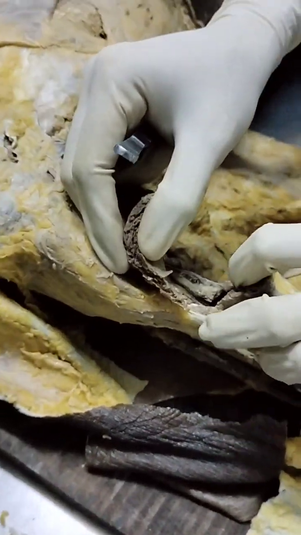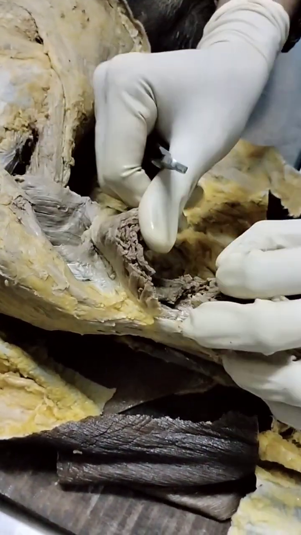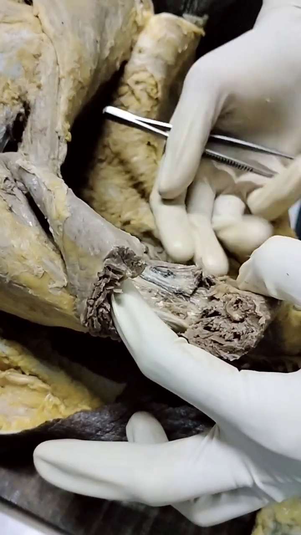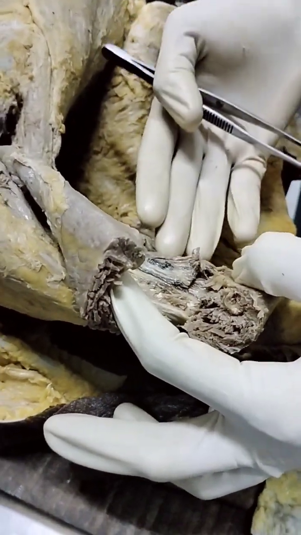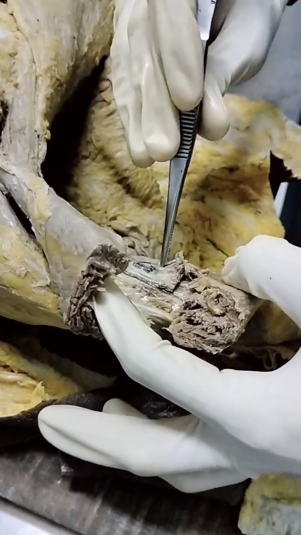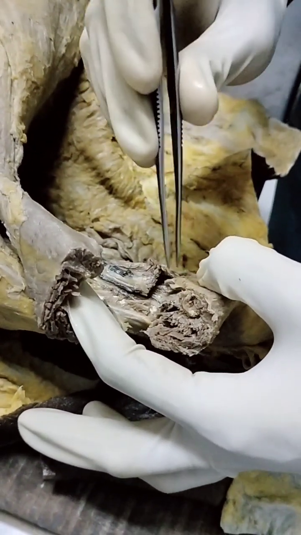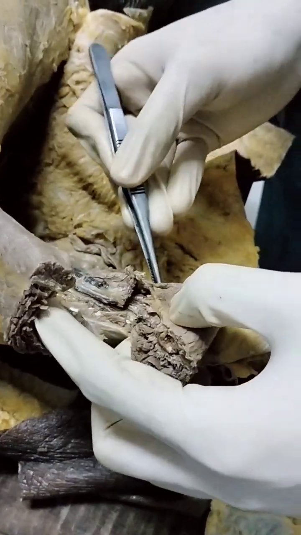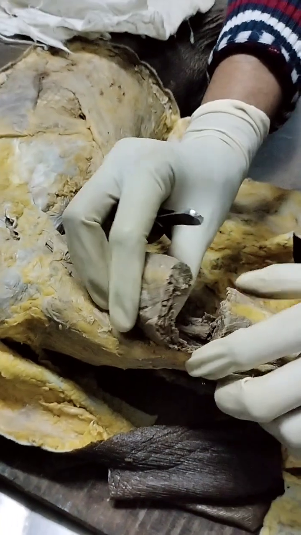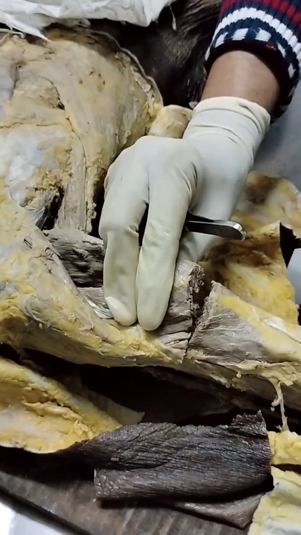Okay, if we remove these two heads or reflect the two heads, here is the medial head. This is the medial head which is arising from the posterior surface of the lower half of the shaft of the humerus. So this is the medial head which I have cut over here. This is the long head, this is the lateral head. Both will join together and form this tendon.